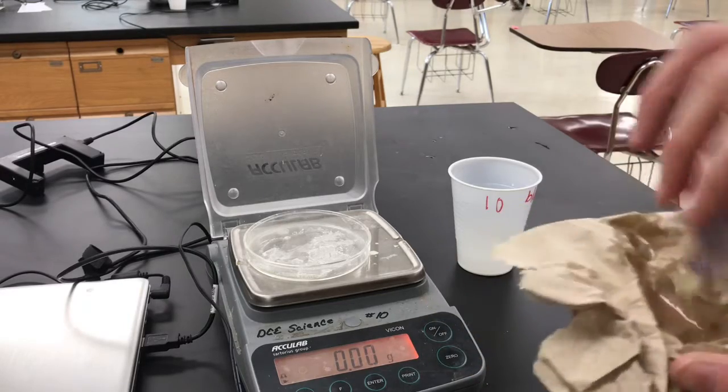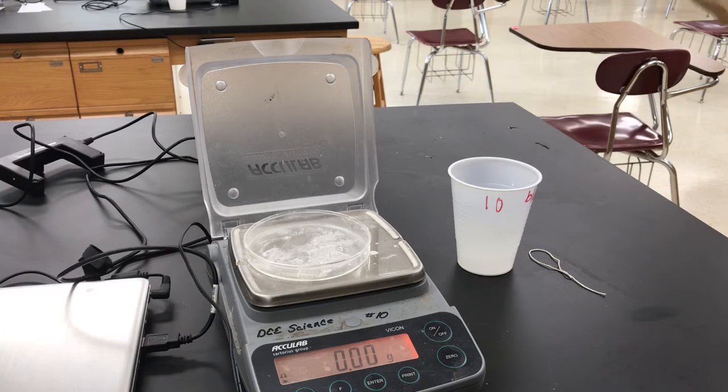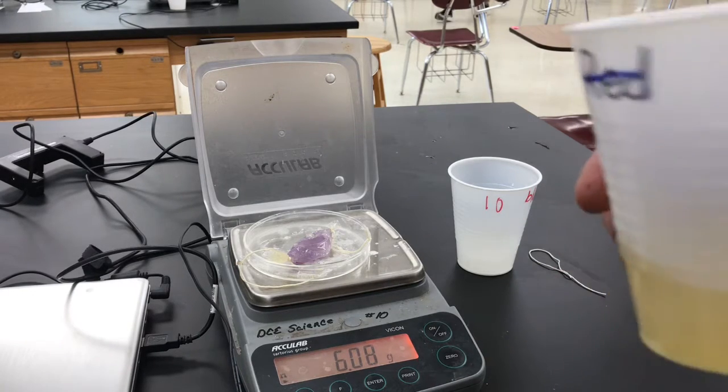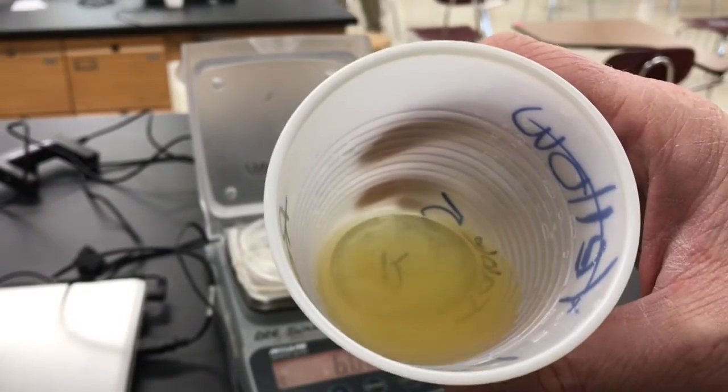We're going to gently dry this off. We are going to find the mass. Our mass is now 6.08, so it went from 4.84 as our starting mass to a final mass of 6.08. If we make some observations about the color of our cup, it's still kind of a yellowish color in our beaker.